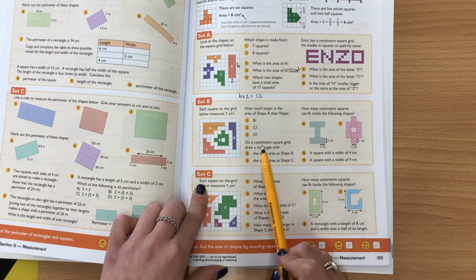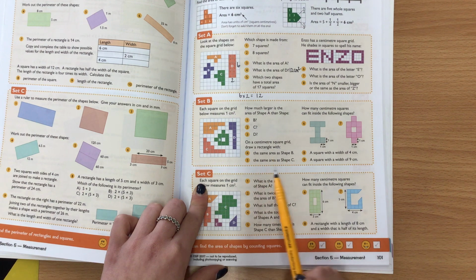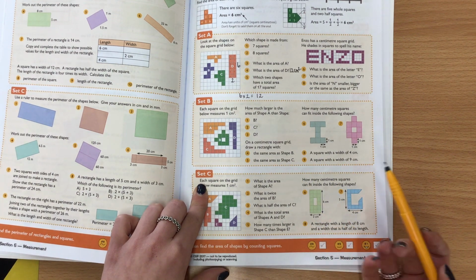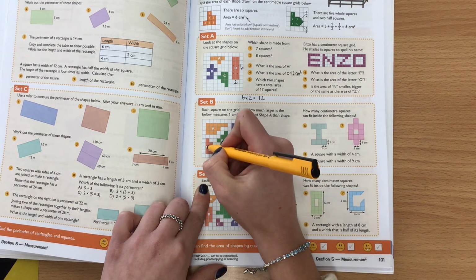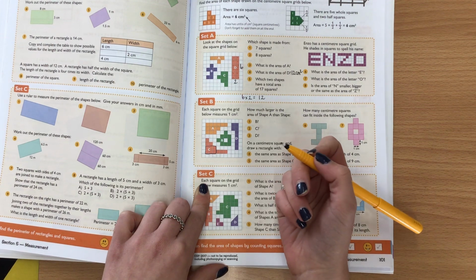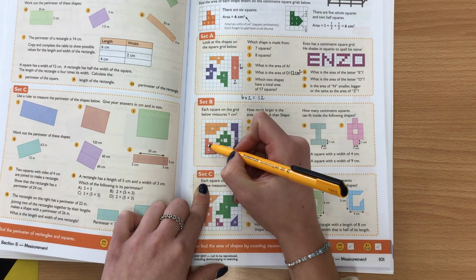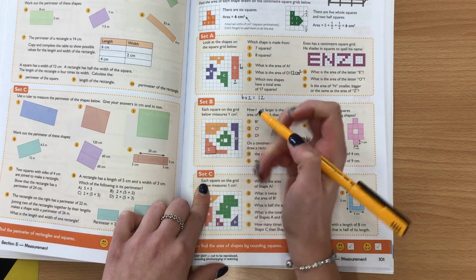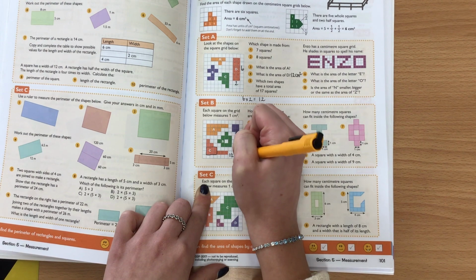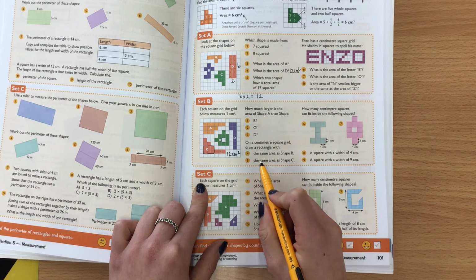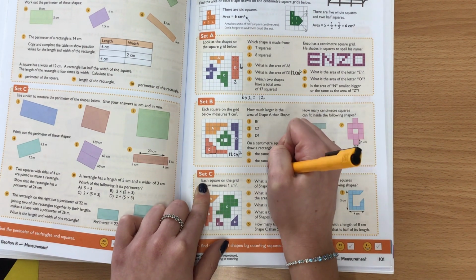Set B then, let's have a look at question 5. It says, on a centimetre square grid, draw a rectangle with the same area as shape C. So I need to look at shape C, and I need to work out what that area is first. Today I'm just going to count the squares. I could split my shape up like this and say, well, I've got 2 times 3, so that would be 6. But I'm just going to count them. 1, 2, 3, 4, 5, 6, 7, 8, 9, 10, 11, 12. So shape C is 12 centimetres squared. I'm just going to write that on there. And now I need to draw a rectangle which equals 12 centimetres squared.